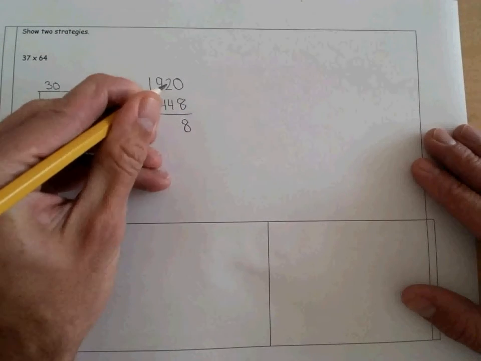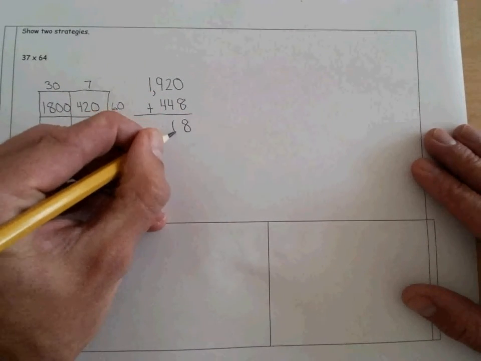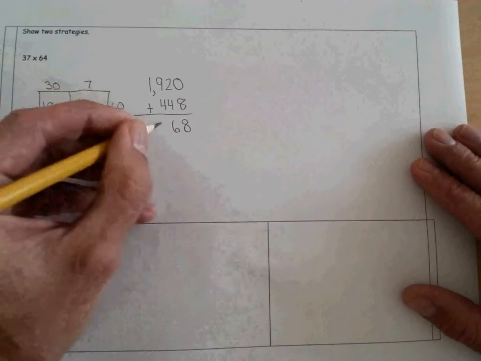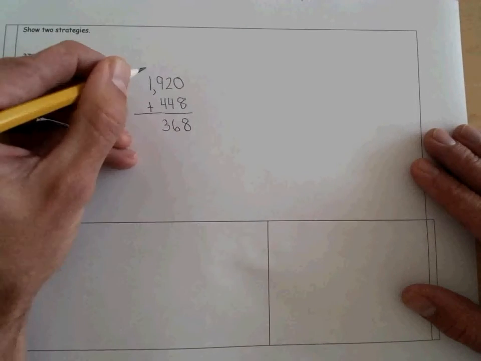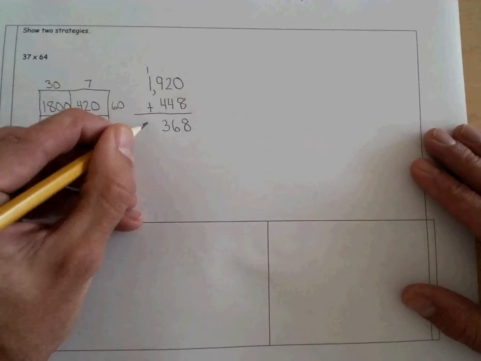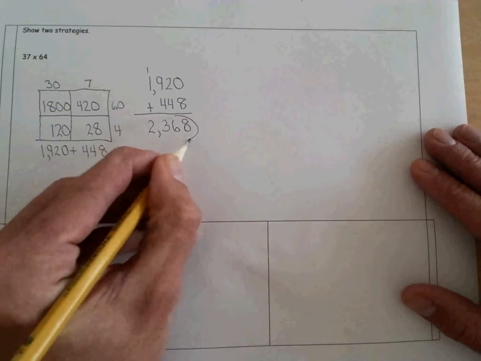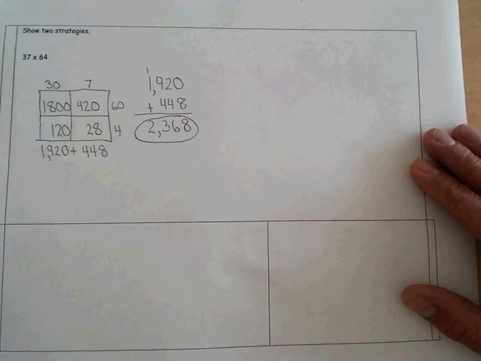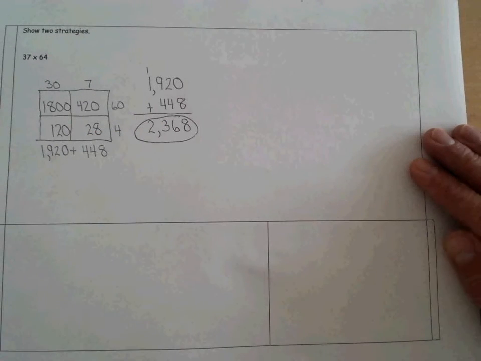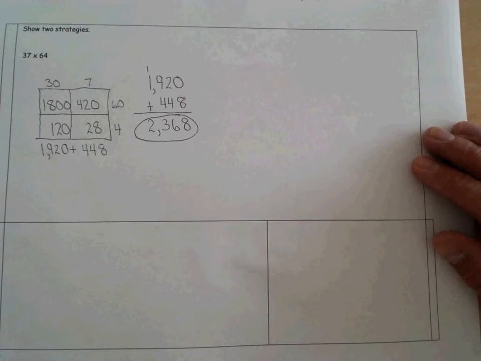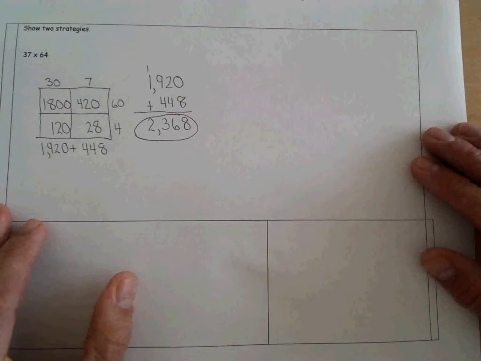0 plus 8 is 8. 2 plus 4 is 6. 9 plus 4 is 13. Carry the 1. 1 plus 1 is 2. Our final product is 2,368. Next, we're going to go ahead and start the traditional algorithm.